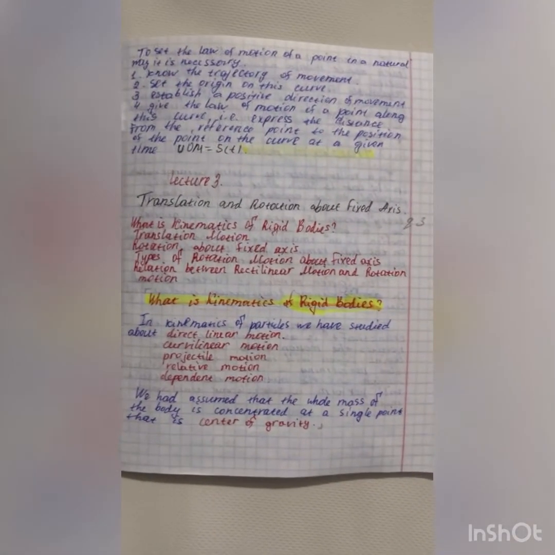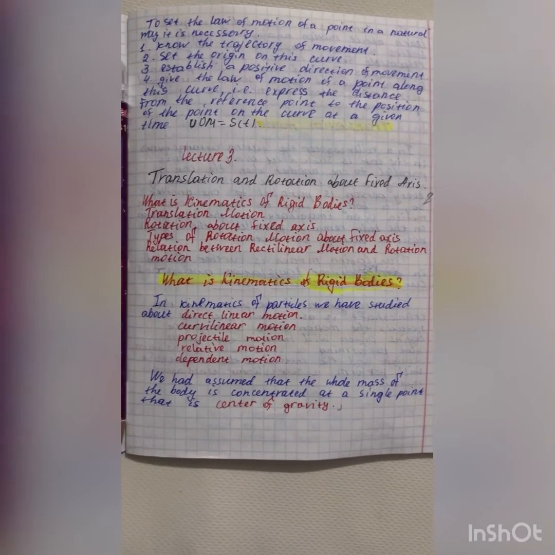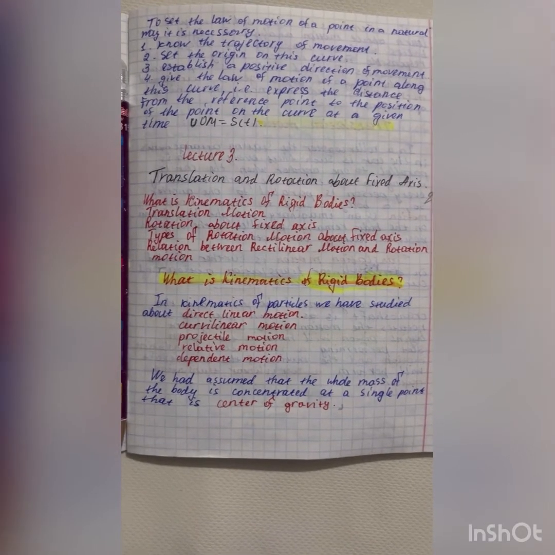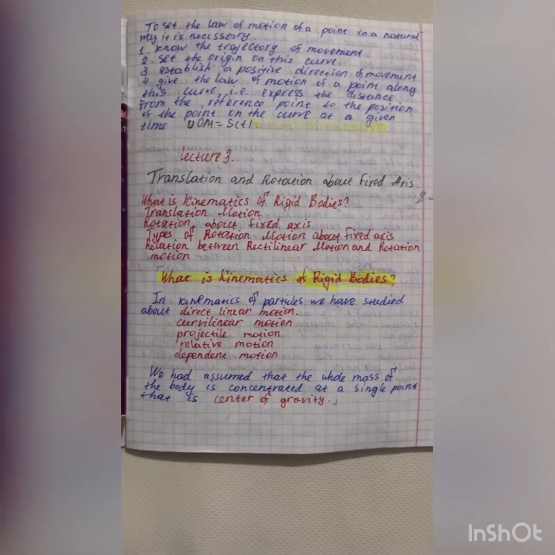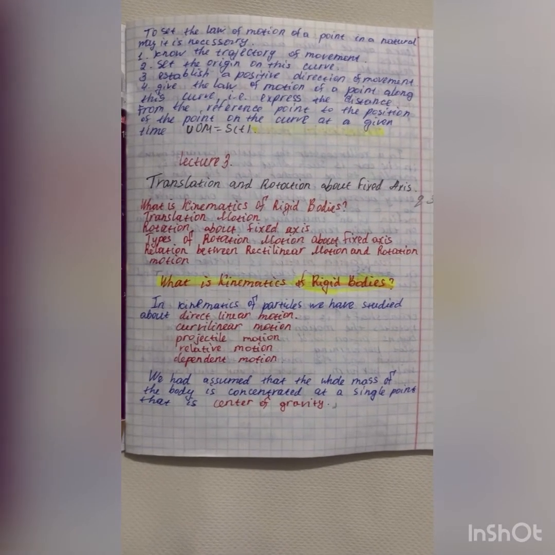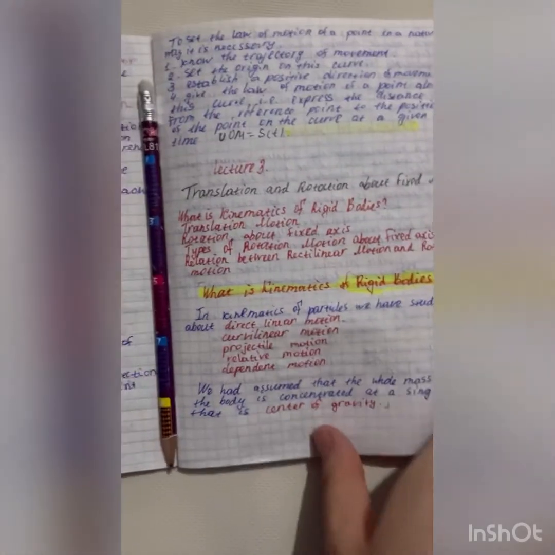Second question: rigid body rotating about a fixed axis. What is kinematics of rigid bodies? In kinematics of particles, we have studied direct linear motion, curved linear motion, projectile motion, relative motion, and dependent motion. We had assumed that the whole mass of the body is concentrated at a single point, that is, the center of gravity.